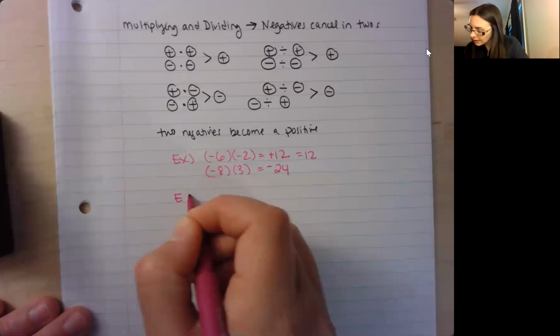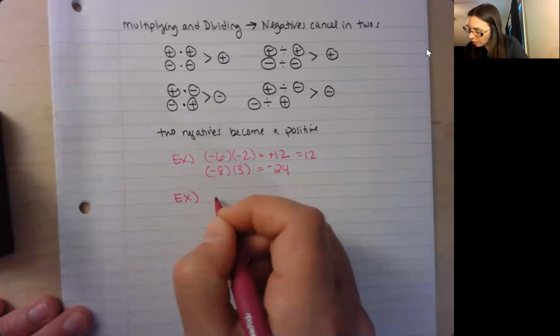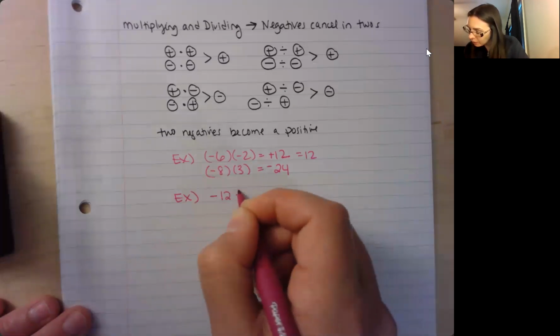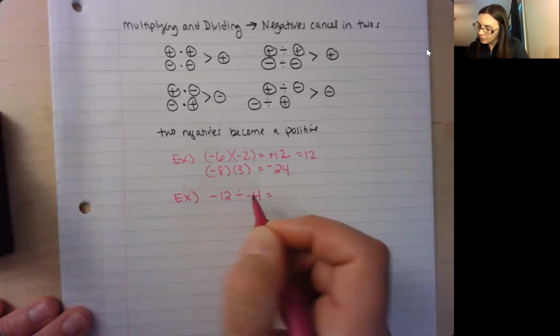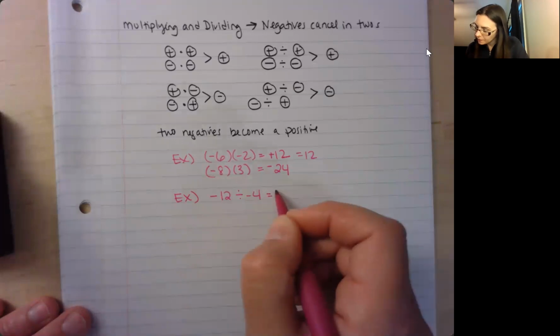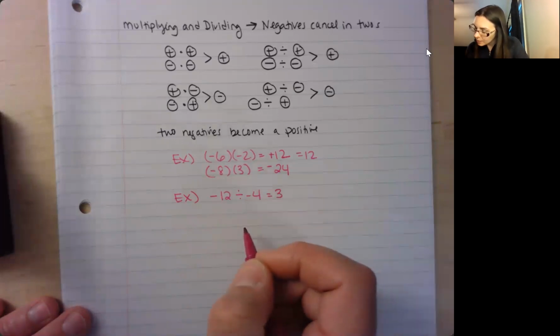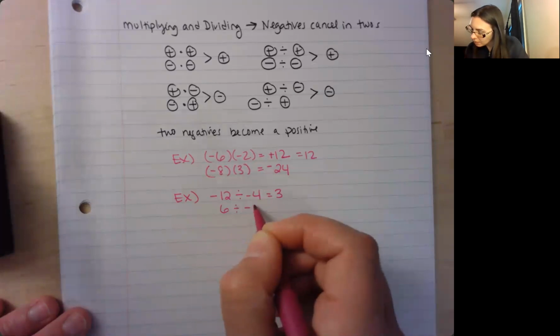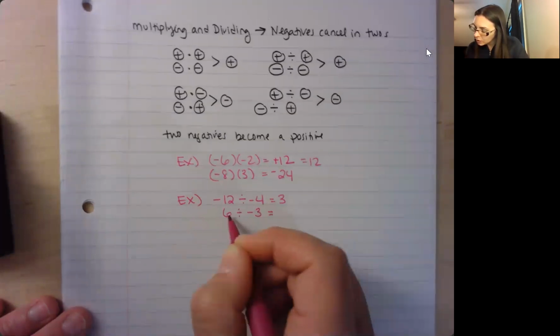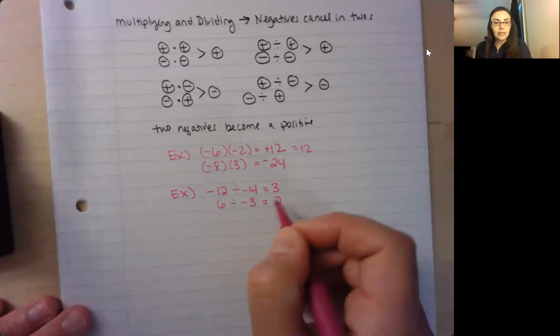For division, let's say I have -12 divided by -4. So I have two negatives, they're going to cancel and become positive, and 12 divided by 4 is 3. Or let's say I have something like 6 divided by -3. Well, 6 divided by 3 is 2, and I only have one negative, so it has to stay.